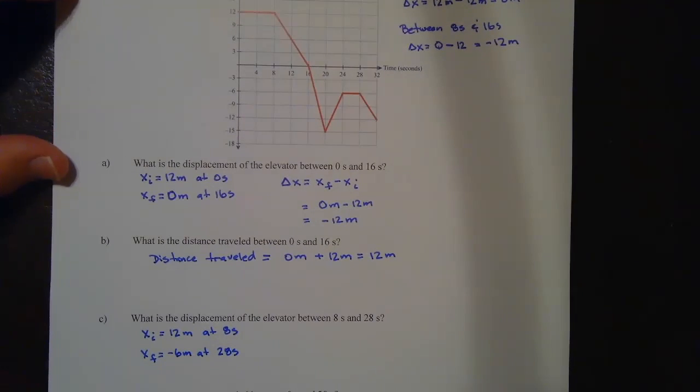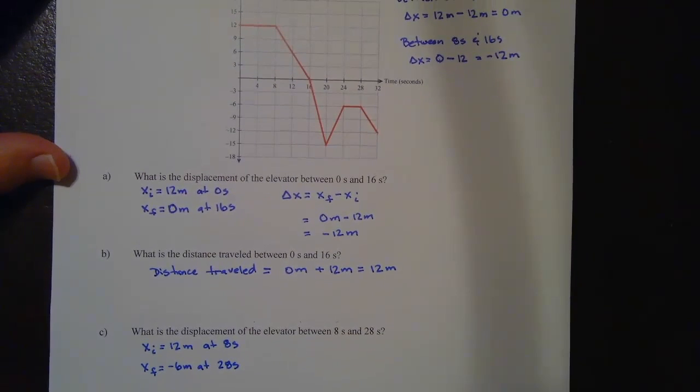And I'm going to slide it up so you can see it a little bit better. Okay. And so what's the displacement? Well, the displacement is the change between the final and the initial. So delta x is equal to x sub f minus x sub i. So in this case, my delta x would be -6 meters minus 12 meters, and that would be -6 minus 12, or -18 meters.